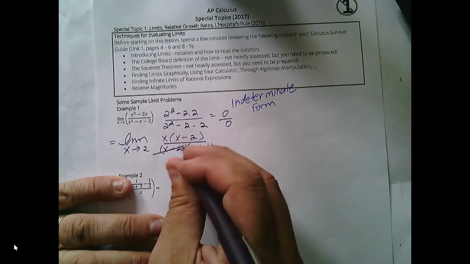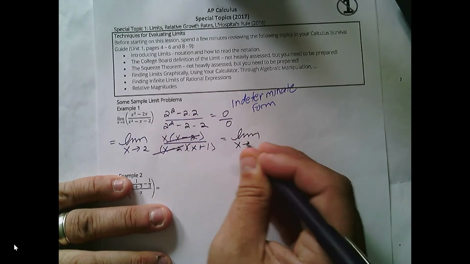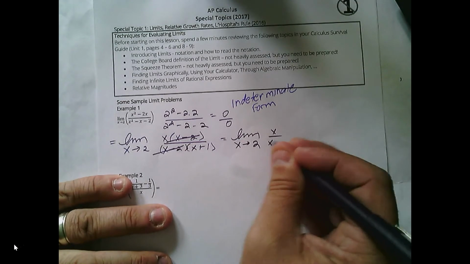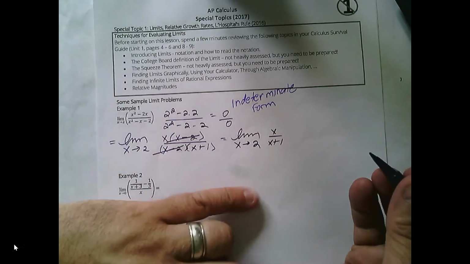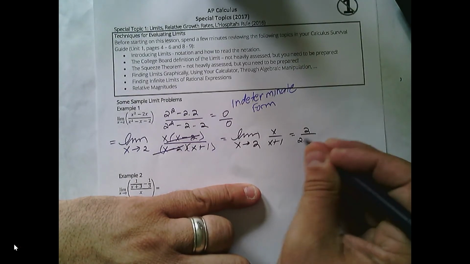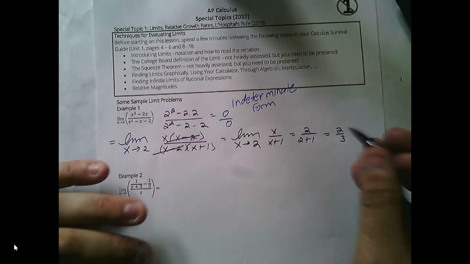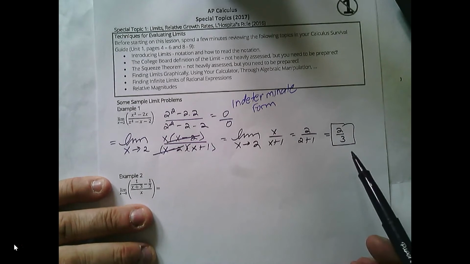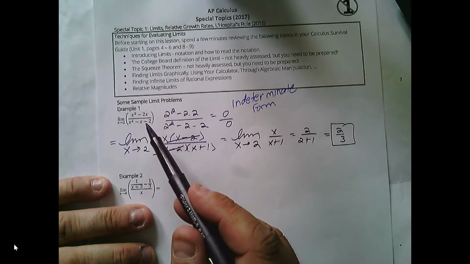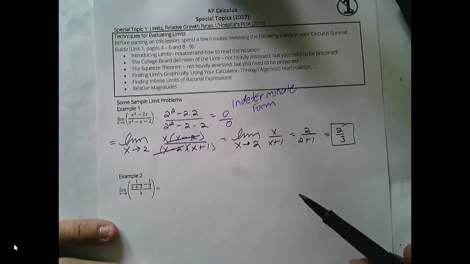Anyway, enough about that. You cancel out the common factors, and you get the limit as x approaches 2 of x over x plus 1. Now try the direct substitution, and you get 2 over 2 plus 1, which is 2/3. That 2/3 is your answer. That is the limit for this rational expression. Okay, not too bad. Let's move on.